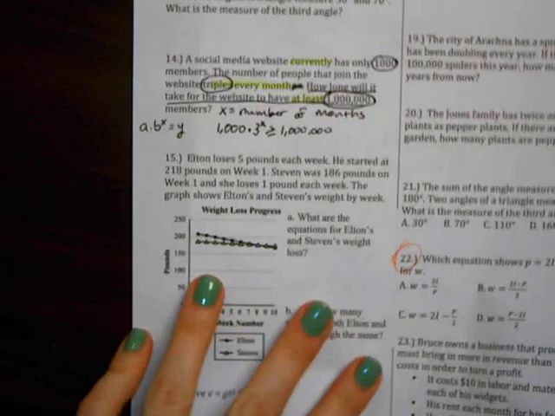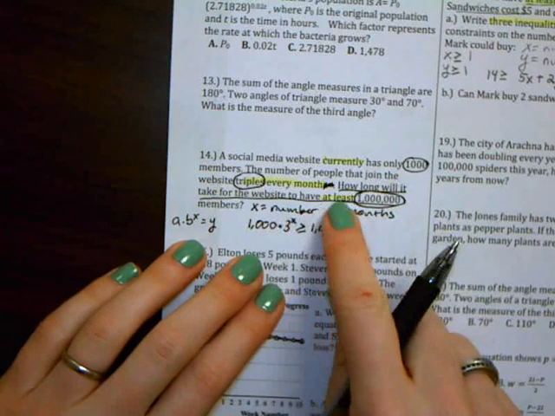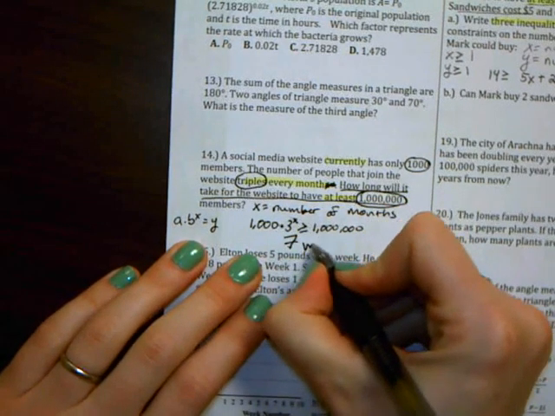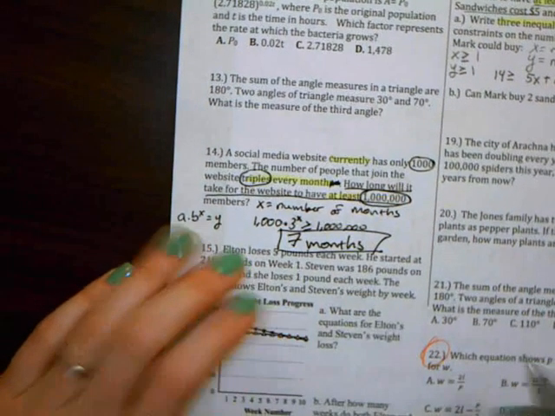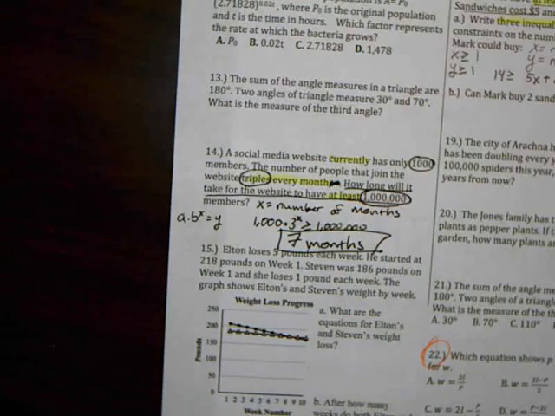So that means it's correct, and that means I can go back over to my original question and say the answer to this question: how long will it take for the website to have at least 1 million members? 7 months. Box it in and move on to the next problem.